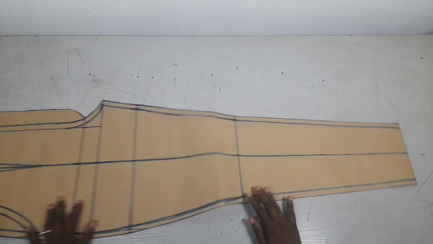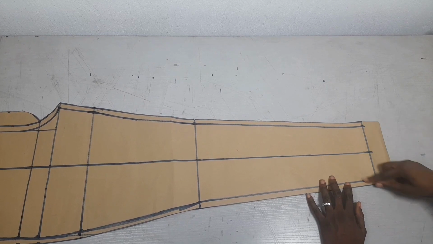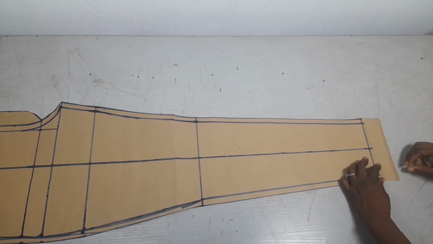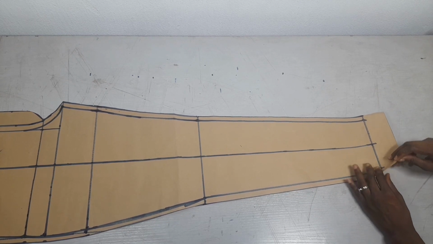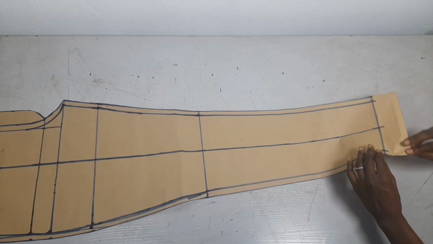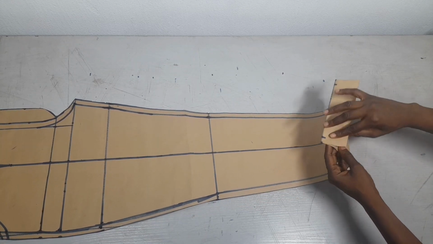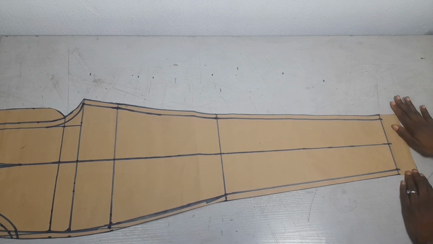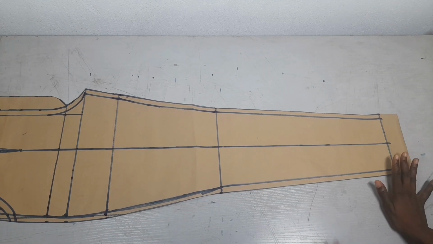So this is my front pattern. You can see that it is not straight the way I cut it. So assuming I just ruled a straight line, I would have a shortage of fabric when sewing. For instance, see, I folded this to be straight, so when you are sewing, your fabric might not be enough. So that's why you have to cut like this, so you have enough fabric at that down part when you want to sew the hem of your trouser.